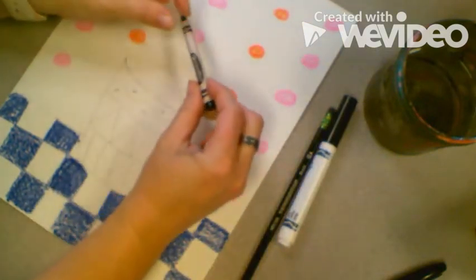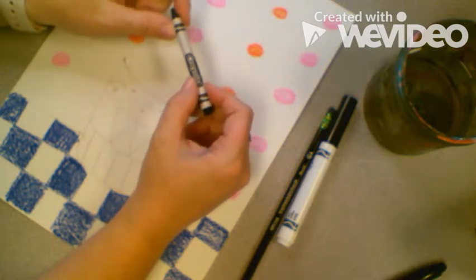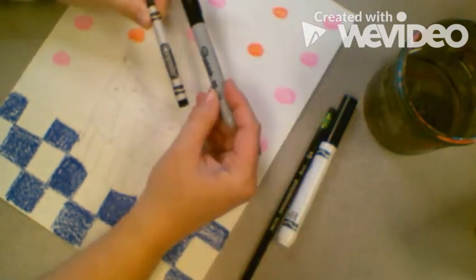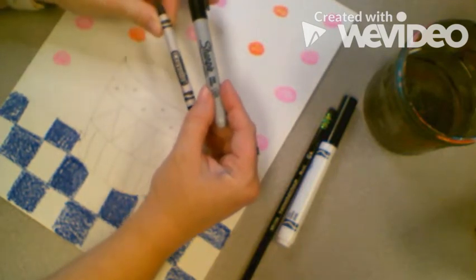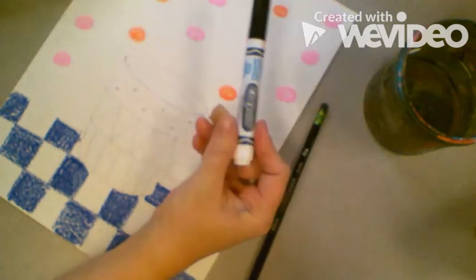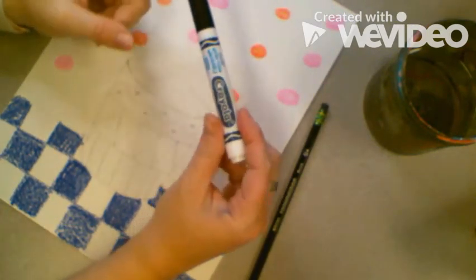If you want to use a crayon to trace your pencil lines and then paint, now is the time to do that. So if you have these two things, now is the time to trace your pencil lines. If you only have this, and that's what you want to use, wait.